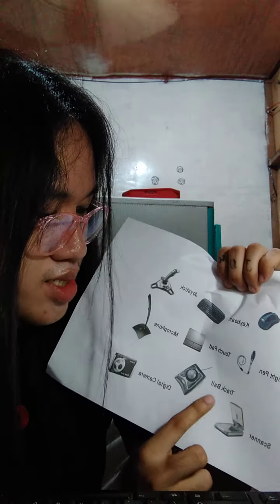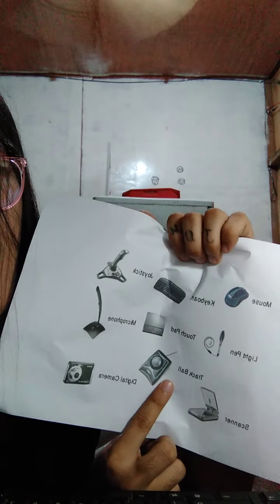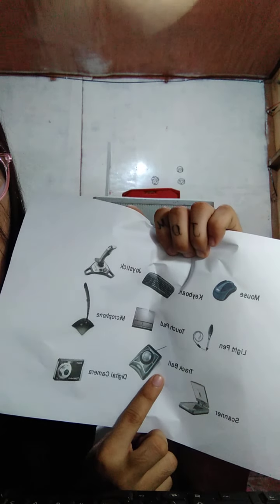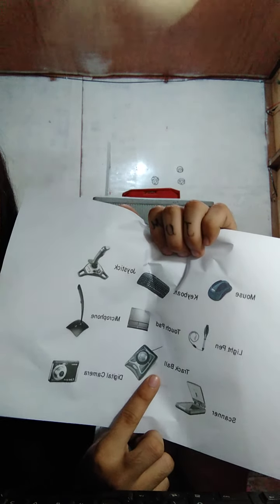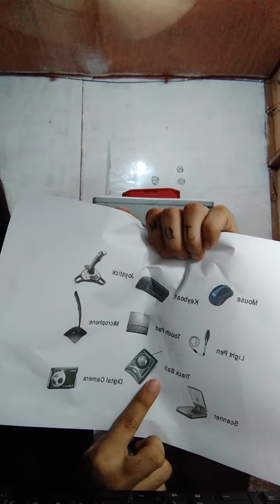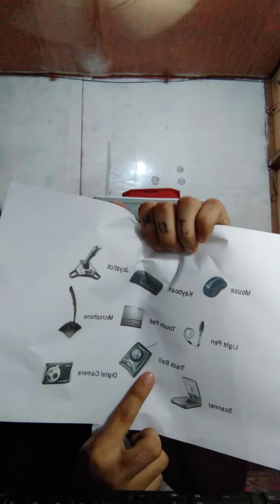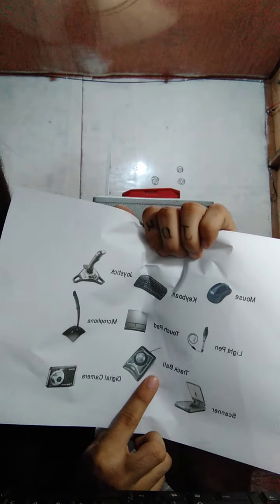The next is a trackball. A trackball is an input device which comprises an exposed protruding ball held by a socket having sensors for detecting the ball's rotation. There are usually one or two buttons provided with a trackball that have the same capability as click buttons on a mouse.